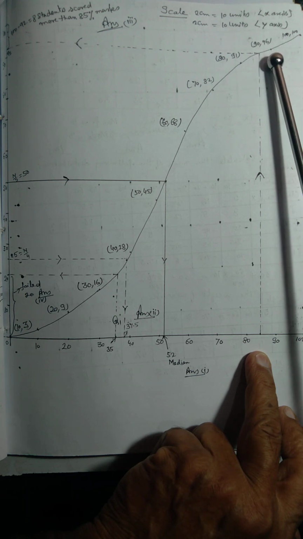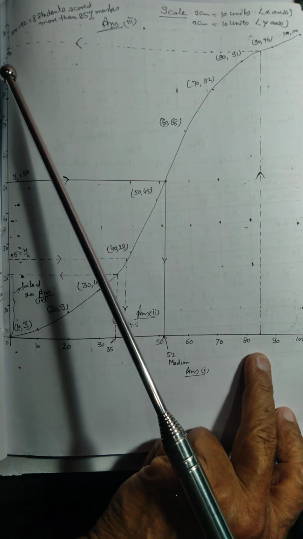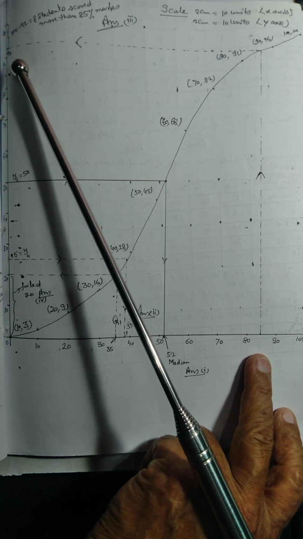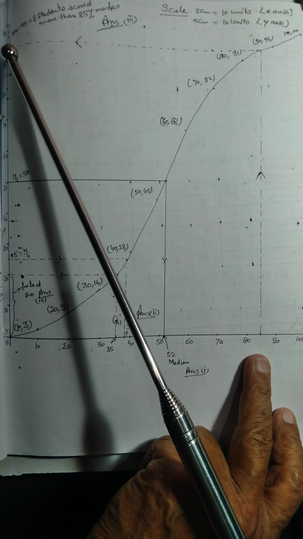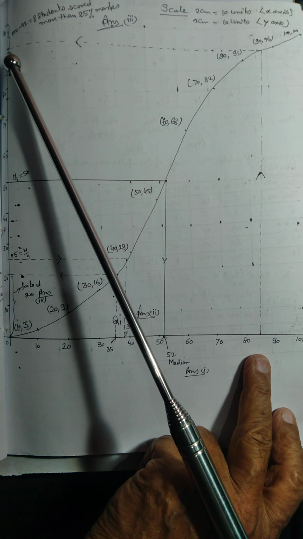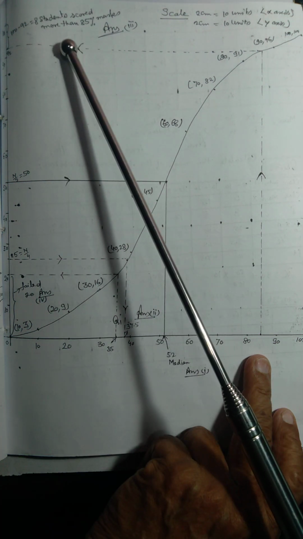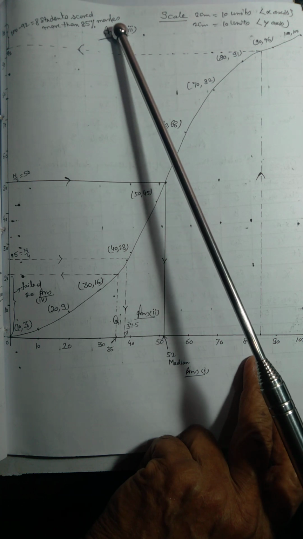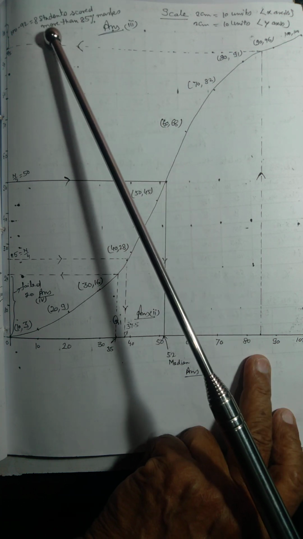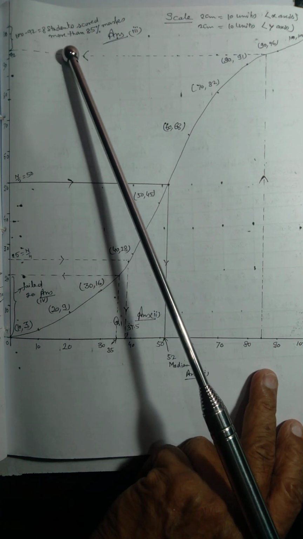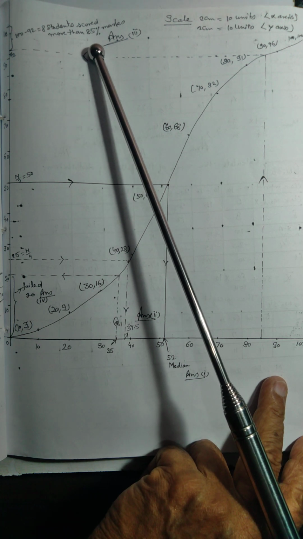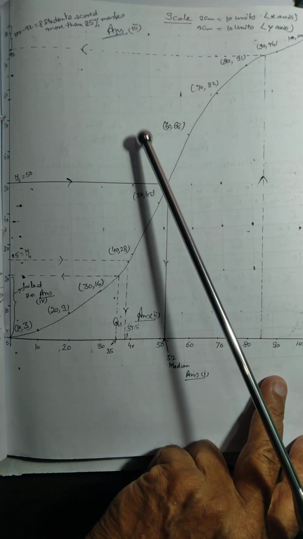From here again you draw a line parallel to the x-axis, that will be 92 on the y-axis. So 92 means 100 minus 92, that will be 8 students who have scored more than 85% marks.